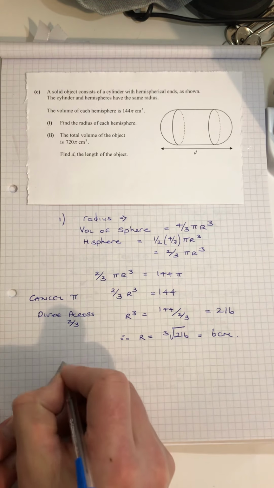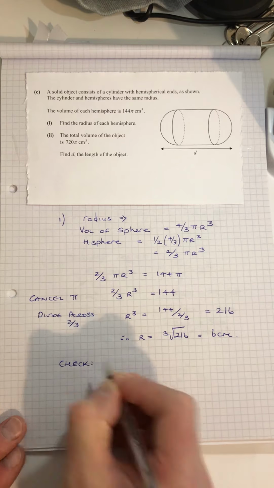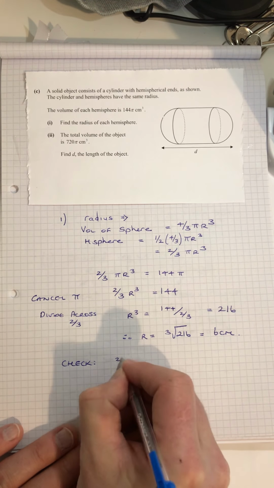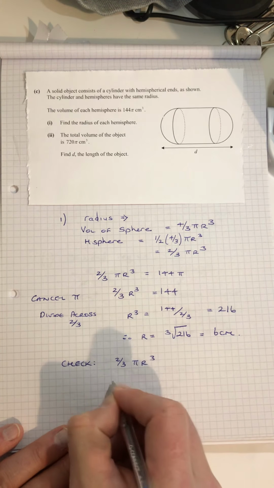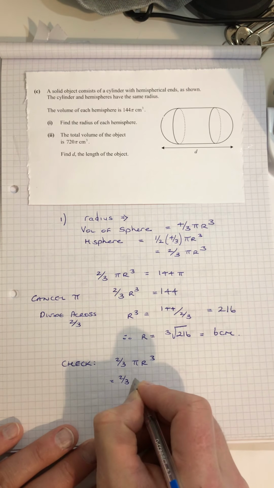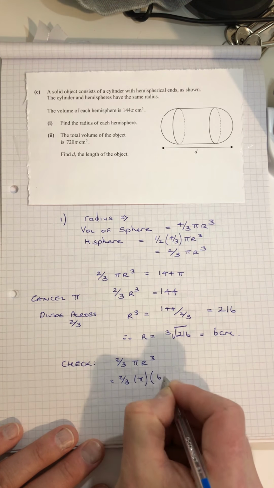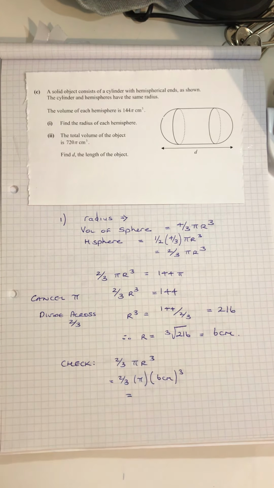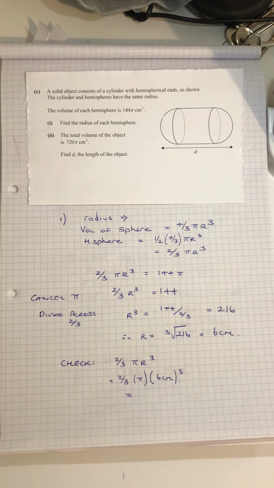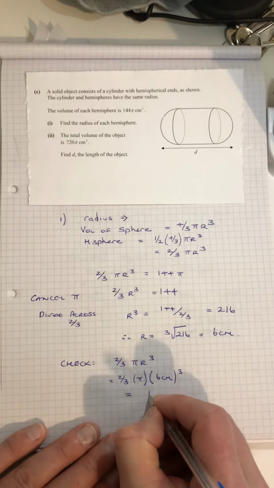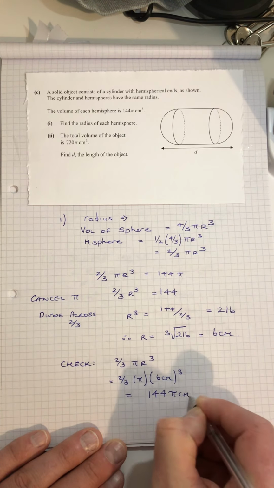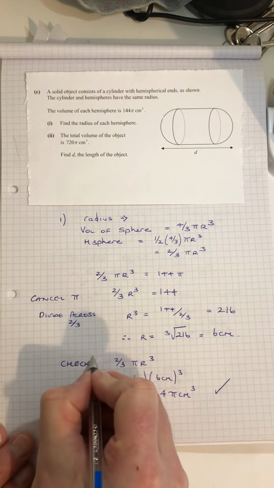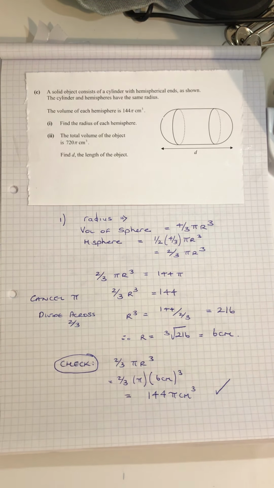Alright, so we'll check that. If we use 2/3 pi r cubed, so 2 over 3 by pi, and the radius is 6 cubed. So on your calculator, 2 over 3 multiplied by 6 cubed is equal to 144 pi centimeters cubed, which is correct. So that's just to check we did it correctly.